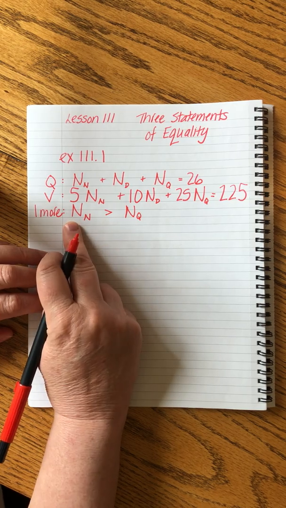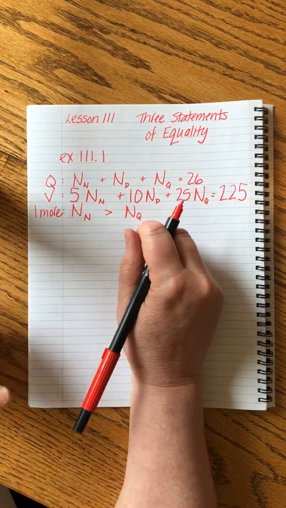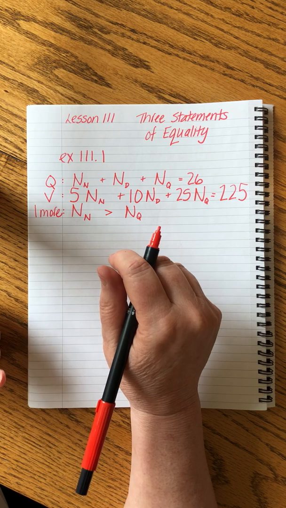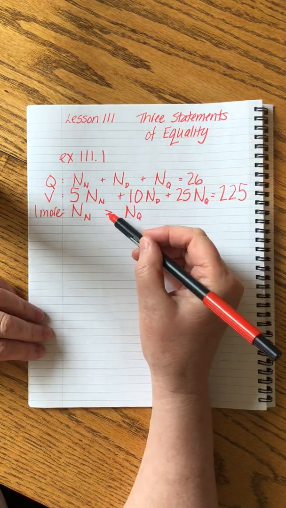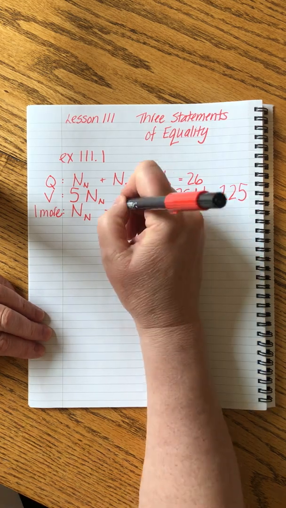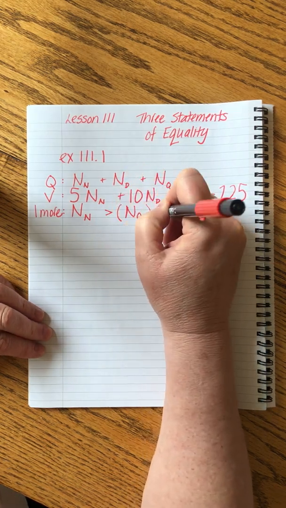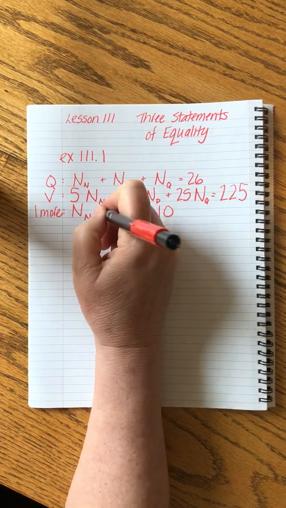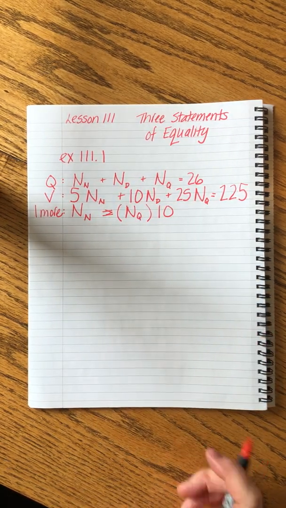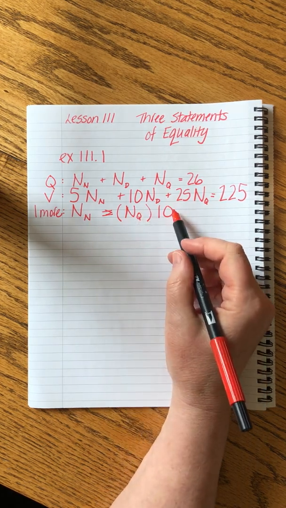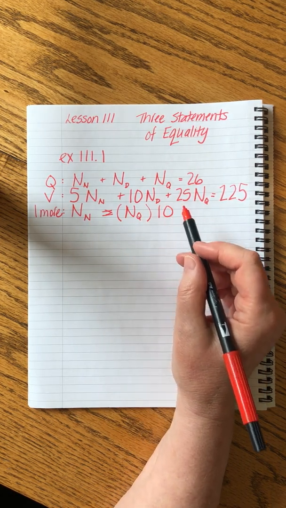Okay, so number of nickels is greater than the number of quarters. 10 times means we have to multiply whichever number is smaller by 10. This is the smaller number, so I'm going to write it a little backwards and multiply that number by 10. That's going to put us back in balance. All right, these are always tricky. Write the inequality first, please, I beg you.